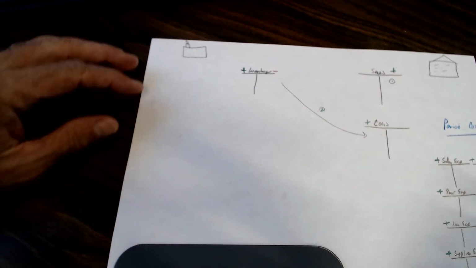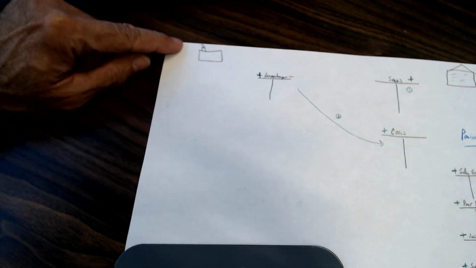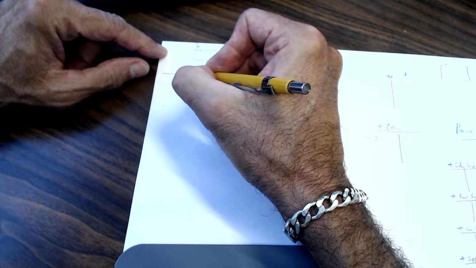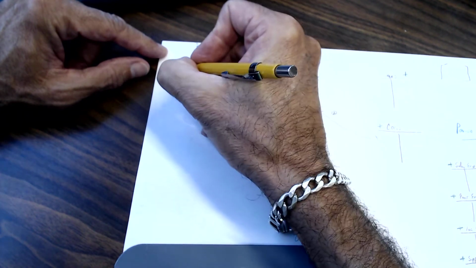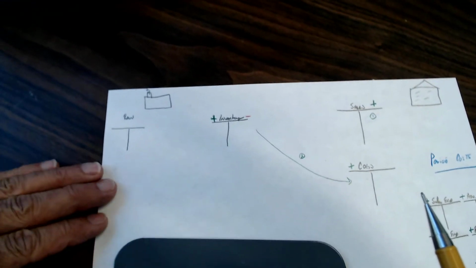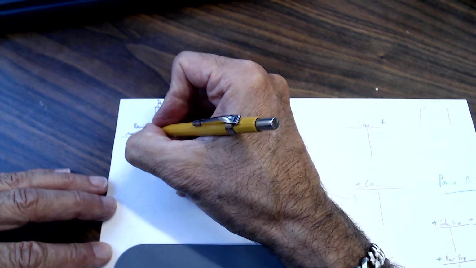No longer am I going to have just one inventory account. I'm actually going to be tracking three different phases of inventory. The first one is raw materials.